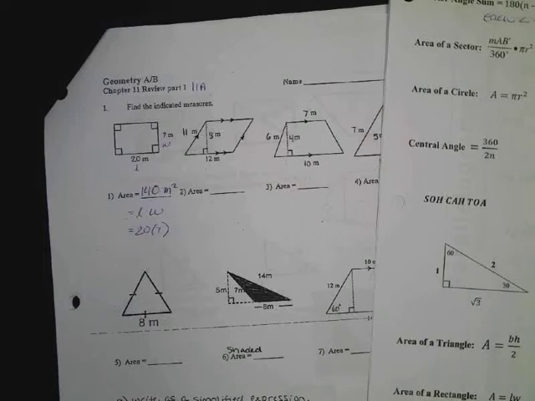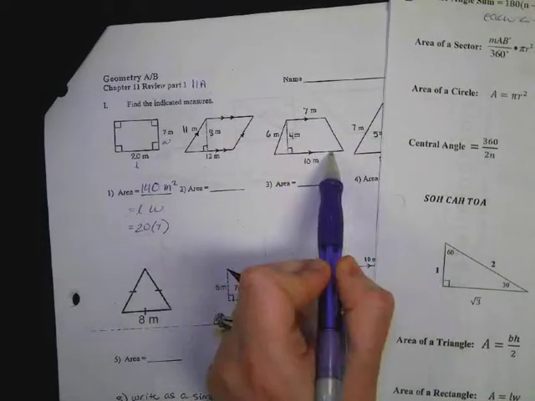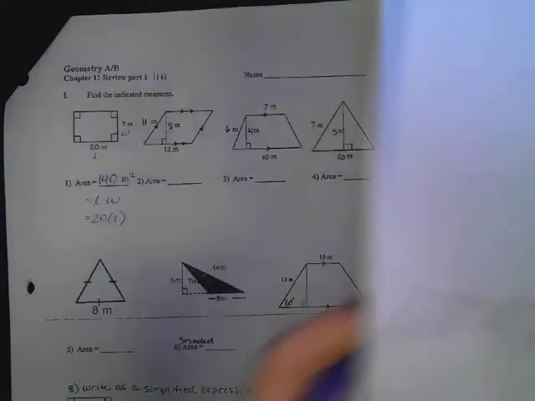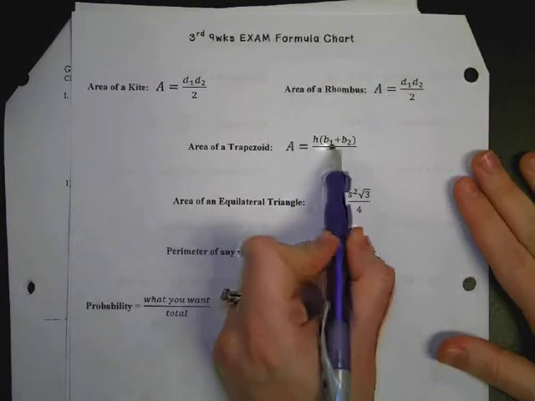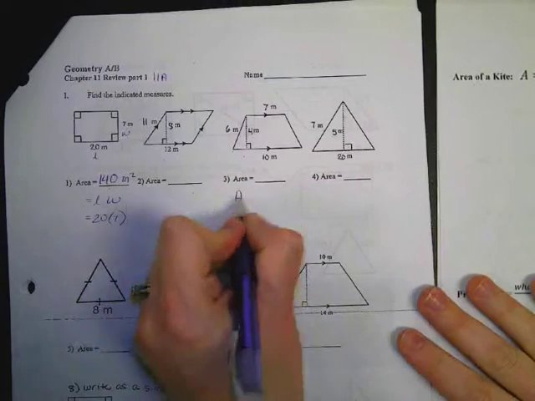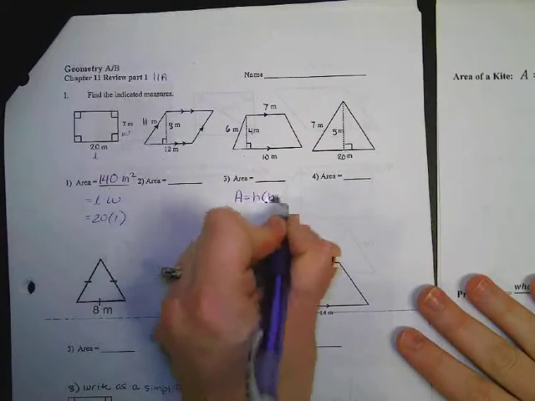Number 3, this would be a trapezoid because I only have one pair of parallel sides. Area of a trapezoid is on the back of the first page, which would be the height times base 1 plus base 2 divided by 2. So area equals height times base 1 plus base 2 divided by 2.